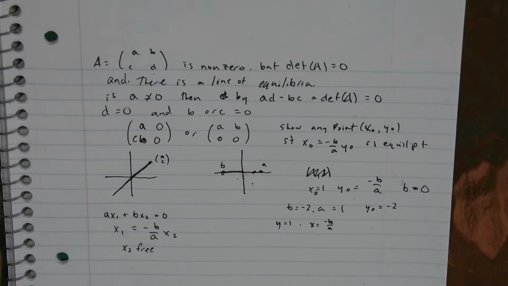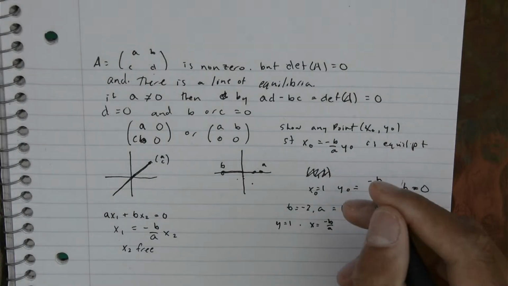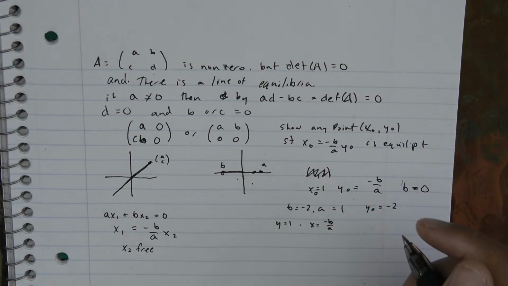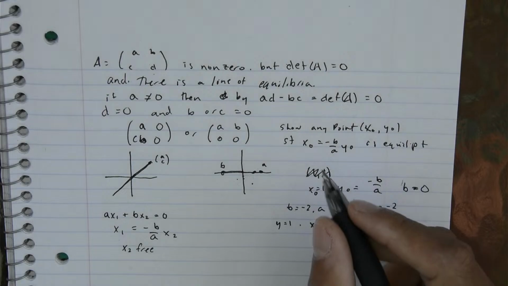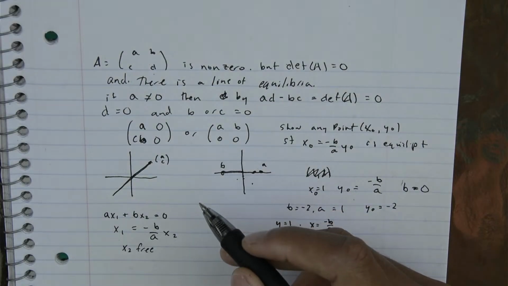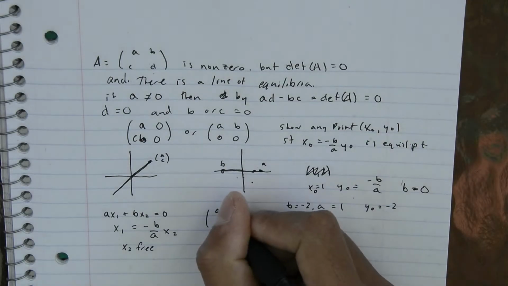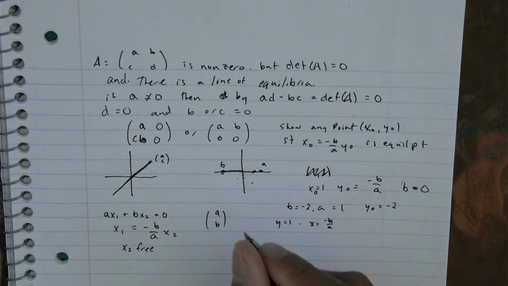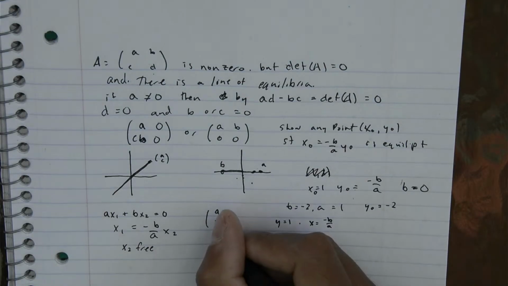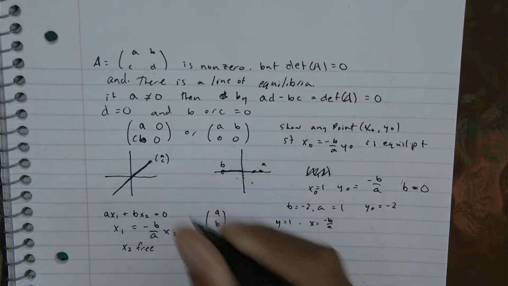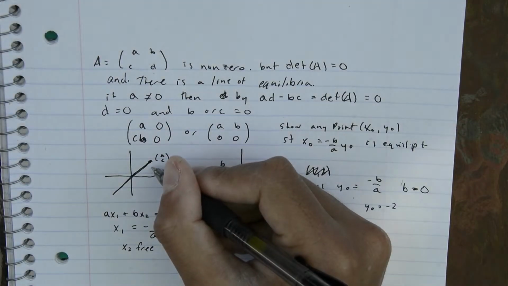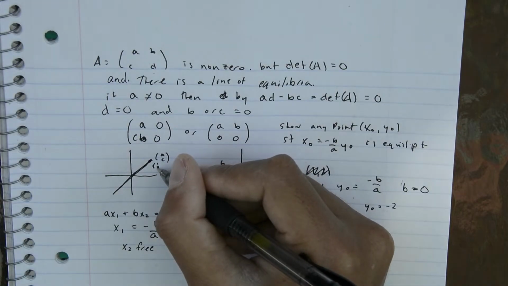Yeah, I mean, I understand the linear algebra of this. I just don't know exactly what they are talking about. Because, okay, if you had A, B like this, then let's say A equals 1, B equals 2. So this is 1, 2.